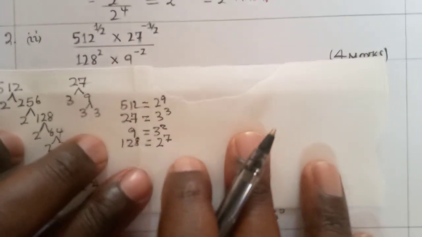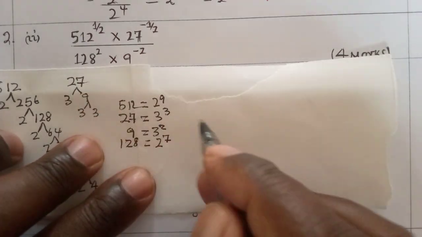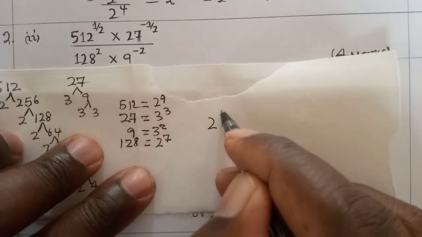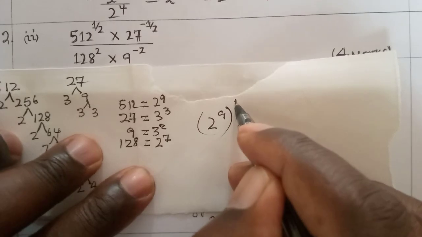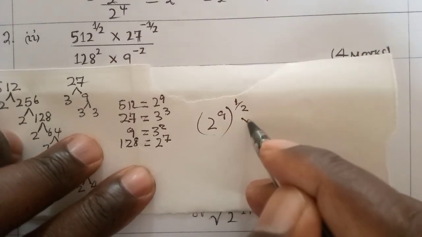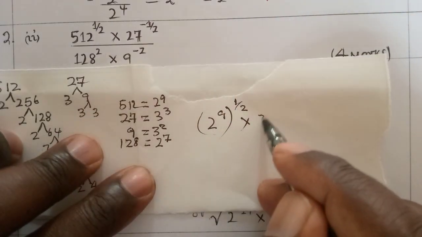So we come here to our question. We say 512, we can write it as 2 raised to 9. And then we put a half there. Times, this is 3 cubed.